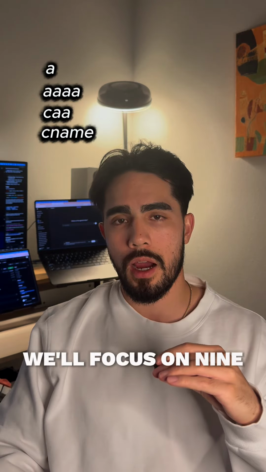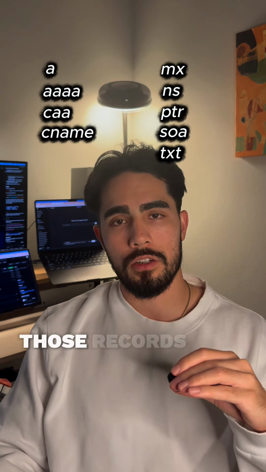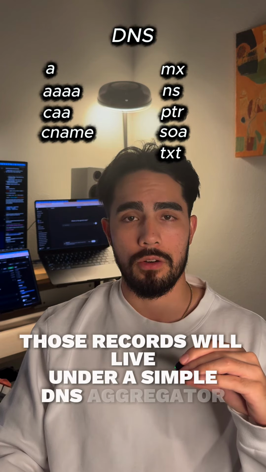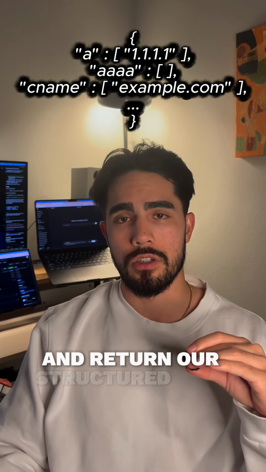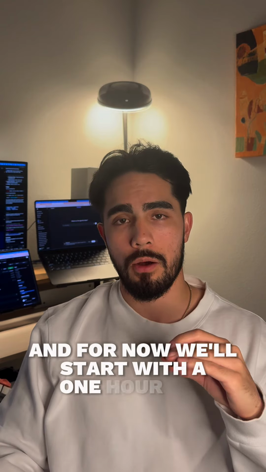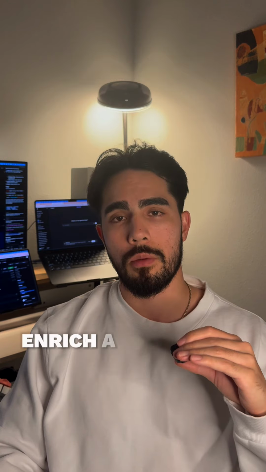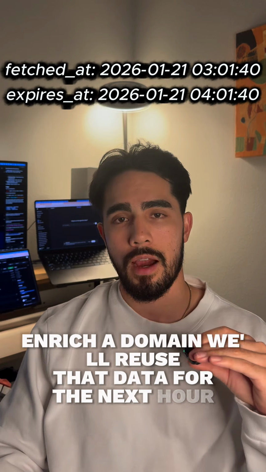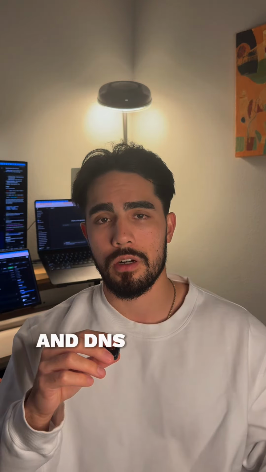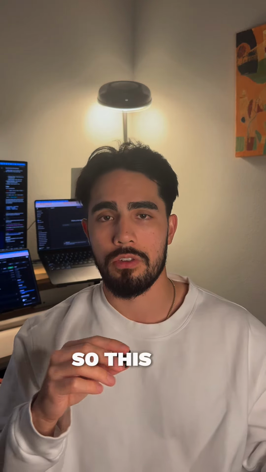We'll focus on 9 core DNS records. Those records will live under a simple DNS aggregator. This function will fetch all the records, store them in our cache, and return our structured data. And for now, we'll start with a 1-hour TTL. That means that when we enrich our domain, we'll reuse that data for the next hour before refreshing it. And DNS records don't change that often anyways, so this is a good starting point.